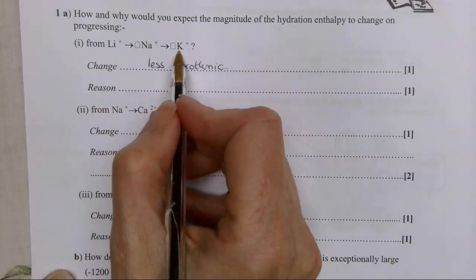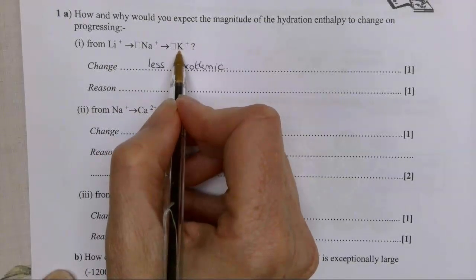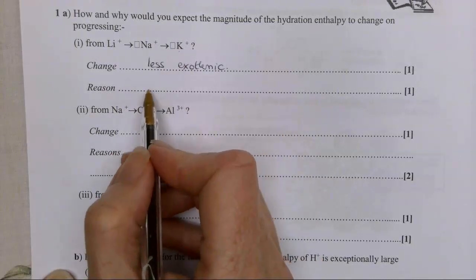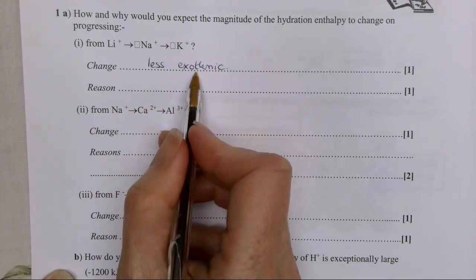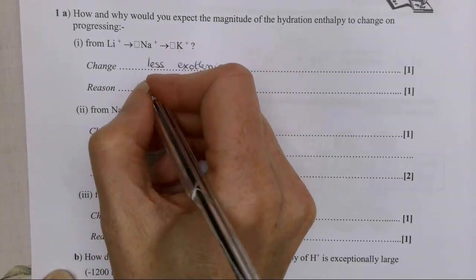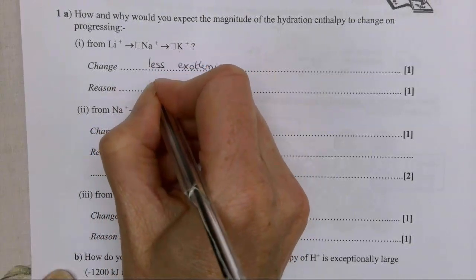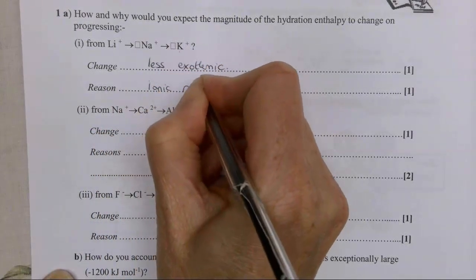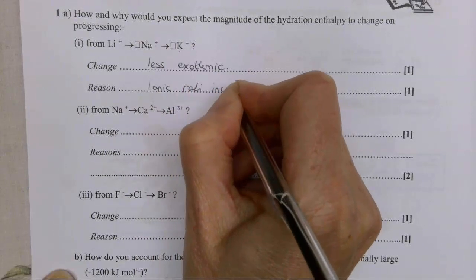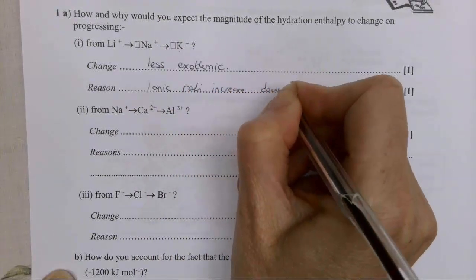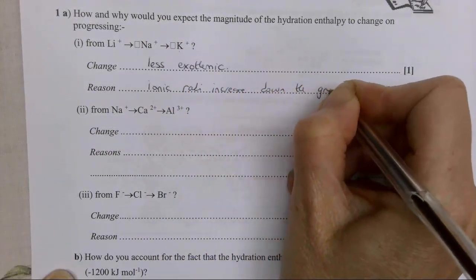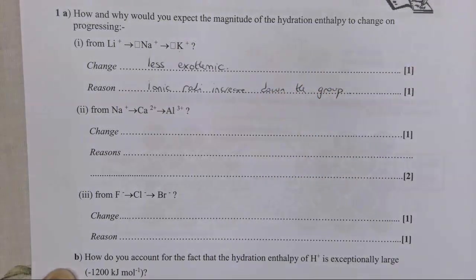As you go down the group, they become a smaller negative value. The easiest way to say it is they become less exothermic. The reason for that is the charge stays the same, but the ionic radii increases down the group. So you've got less electrostatic attraction between the water molecule and the ion.